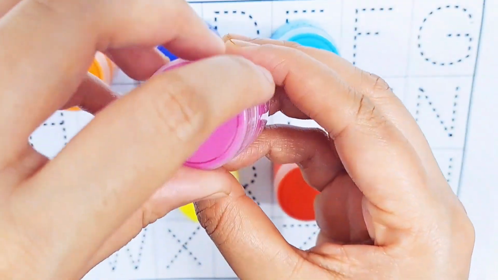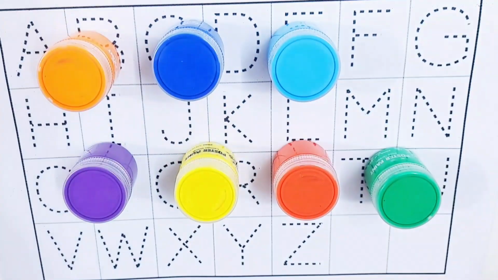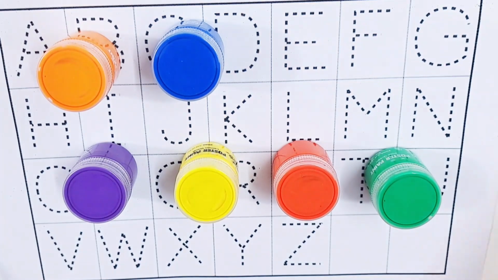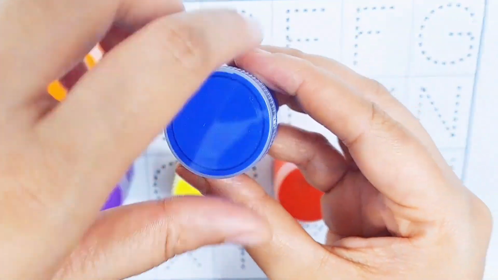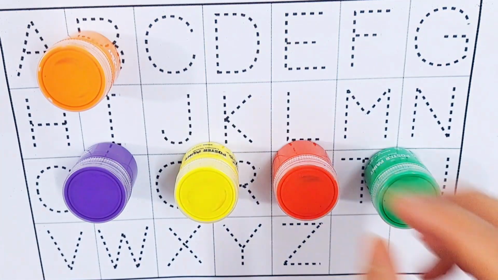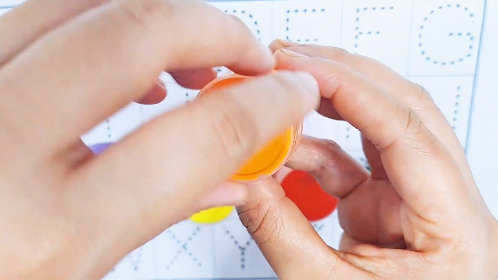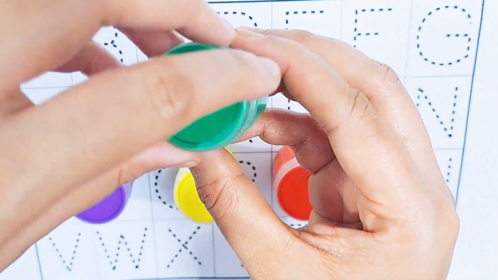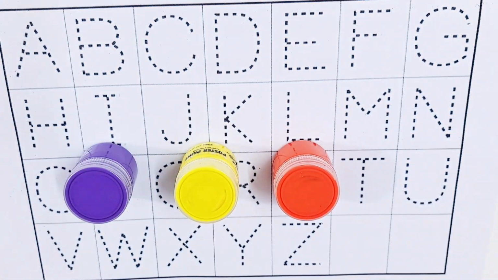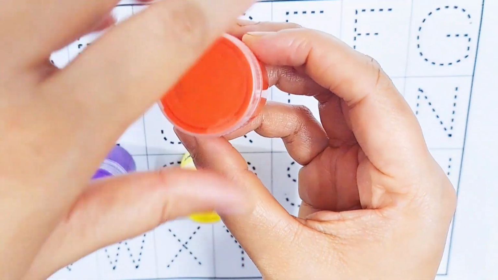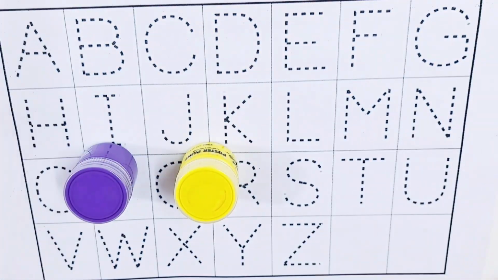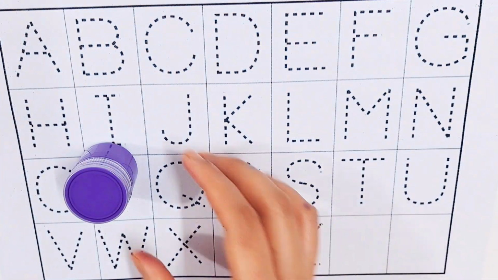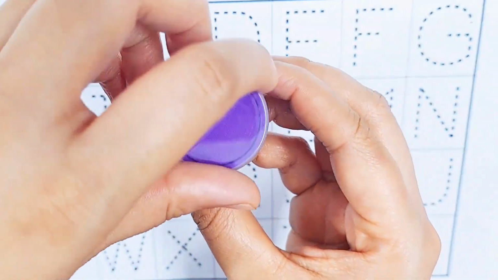Pink color, sky blue color, dark blue color, orange color, green color, red color, yellow color, violet color.